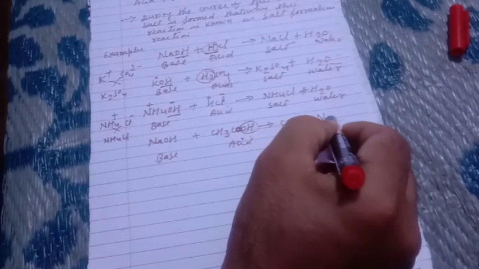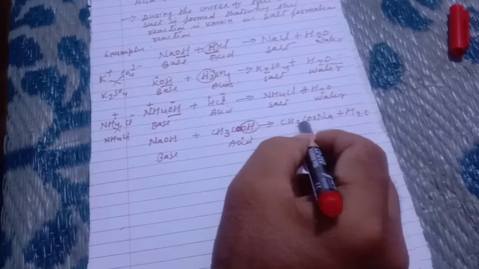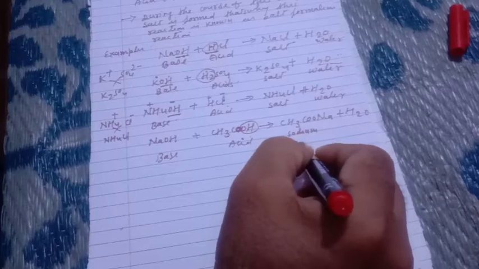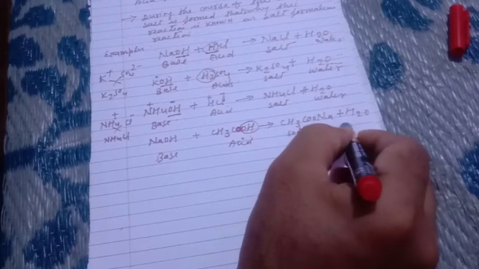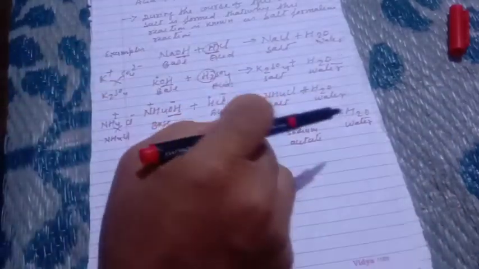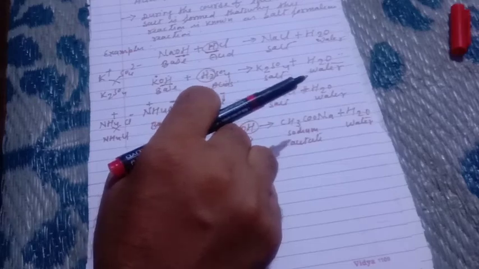CH3COONa plus what is there? H2O. What is this one? This is sodium acetate. What is this one? Sodium acetate. And what is this one? This is water. Okay, so all these are the examples of neutralization reaction.